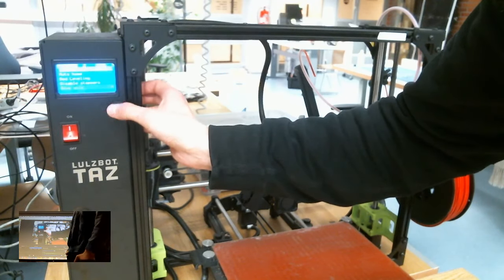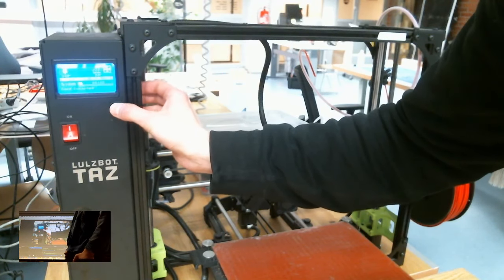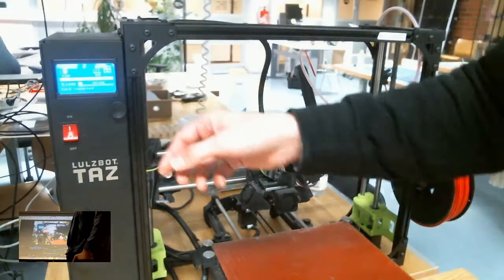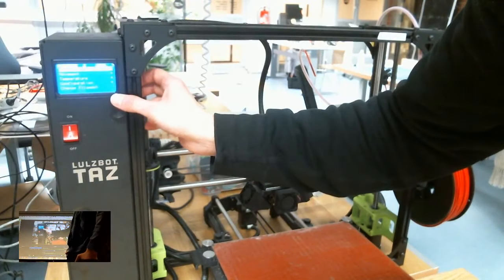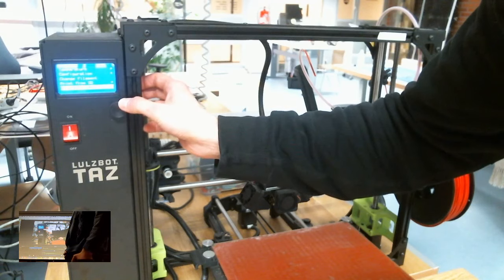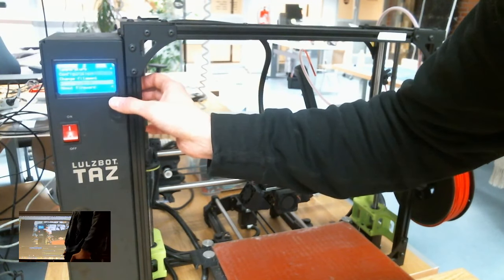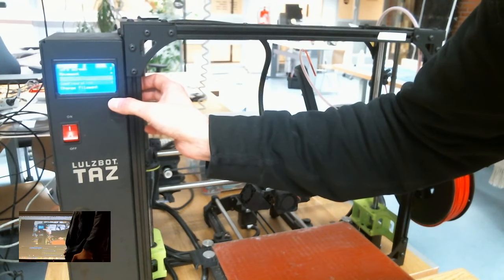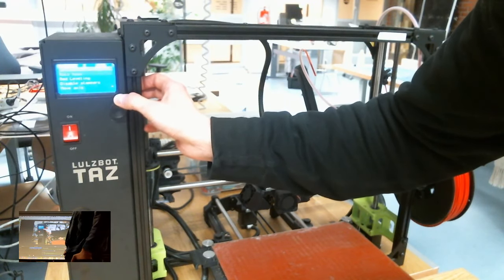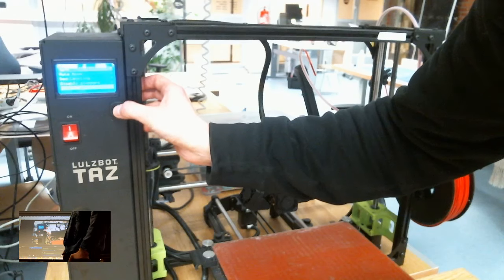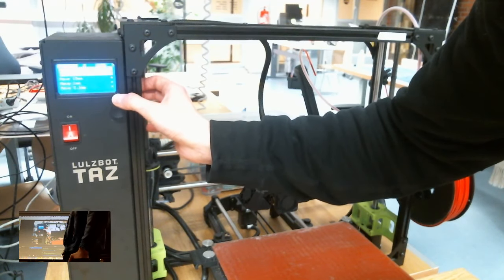So let's just check that it's still 220 by going back to the info screen. Yeah, it's 220. And then we can go again. Oh yeah, it actually has a change filament setting, but let's just try to do it manually. So we go to move axis, extruder.